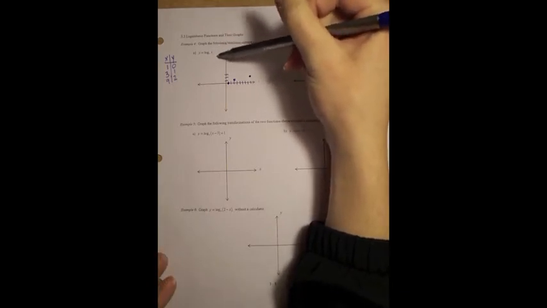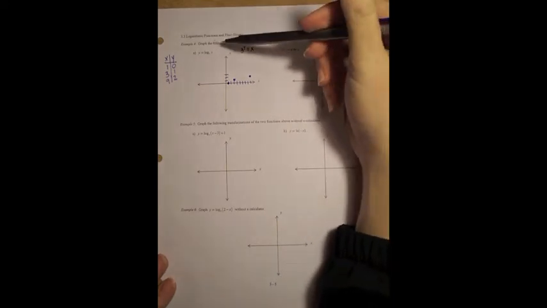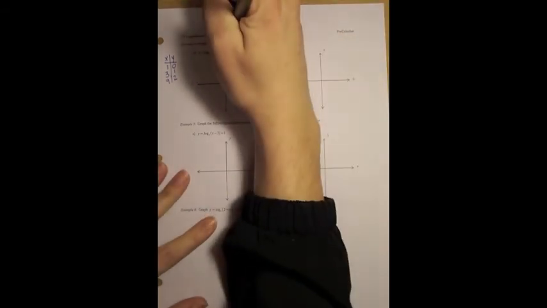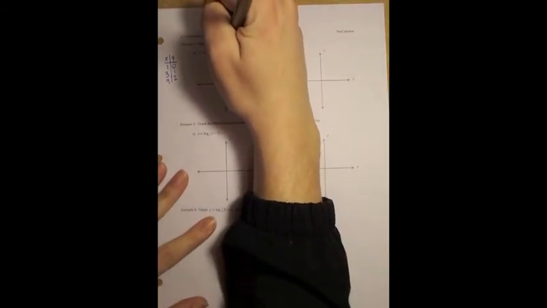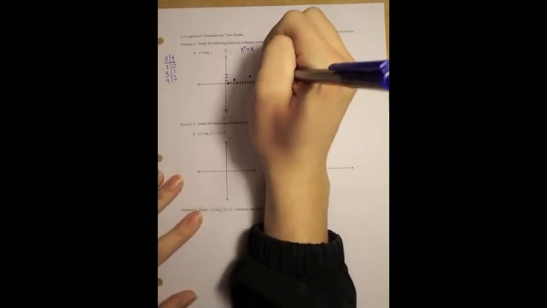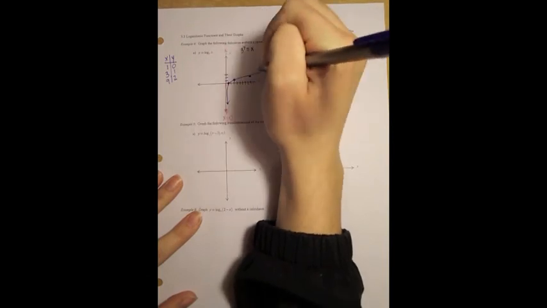We also know that since the input of this can only be greater than 0, and the output of an exponential function is always greater than 0, we're going to have a vertical asymptote at x equals 0. Now we can sketch our function like so.